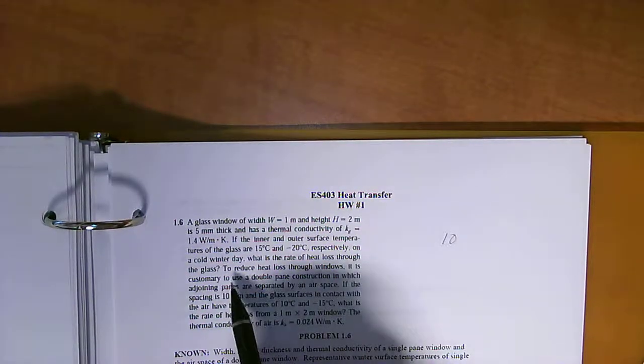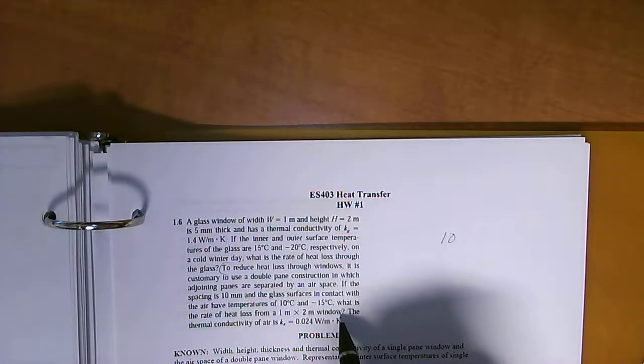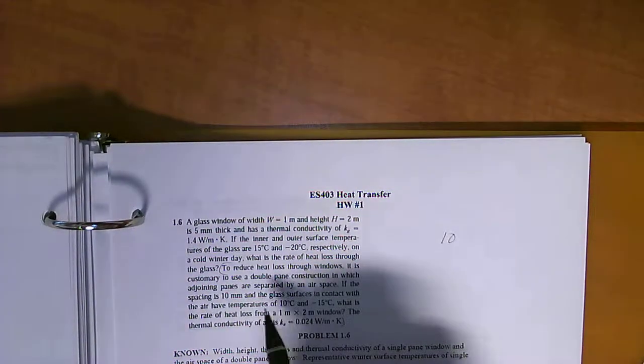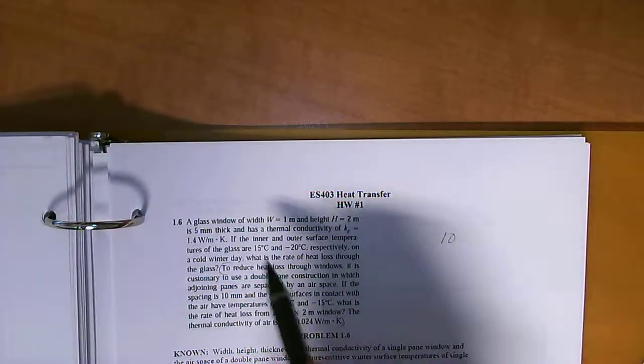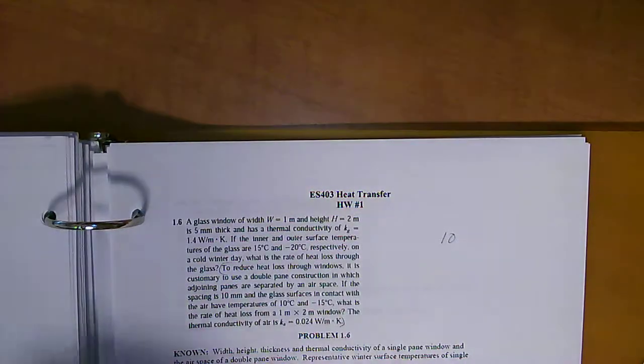We won't be doing the second part, so starting from here and almost to the end with the air in between the glass, we're not going to do that part because it's identical to the first part. So just go ahead and read that and see what we're doing. I'm going to go ahead and jump right into it here.